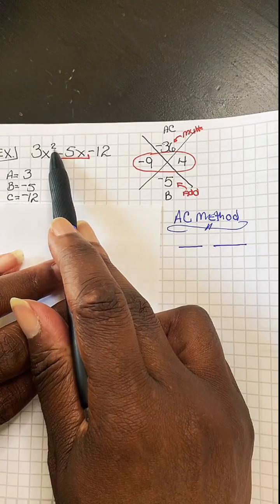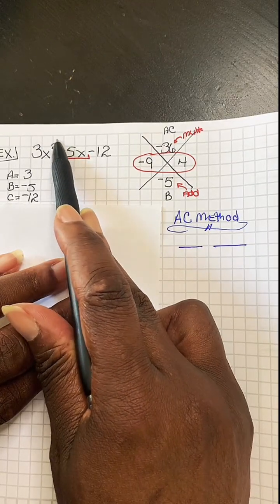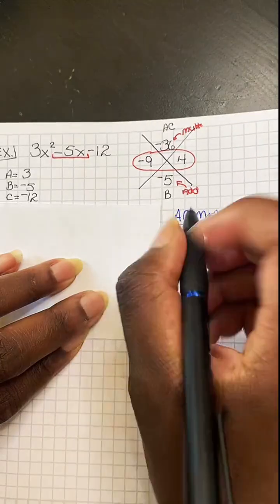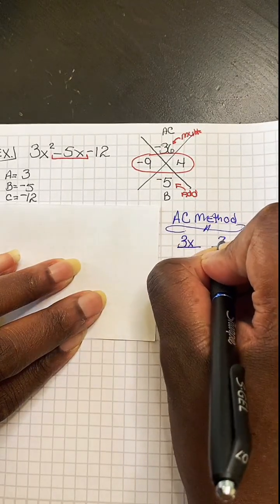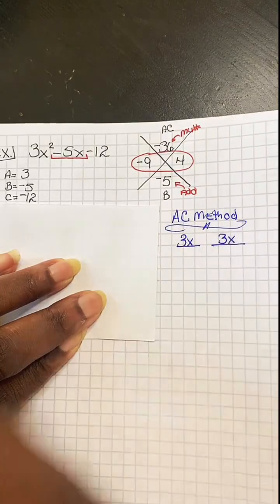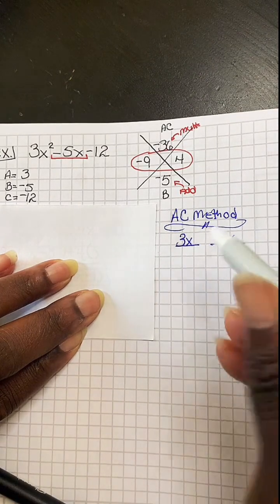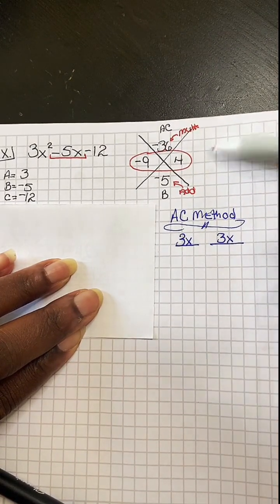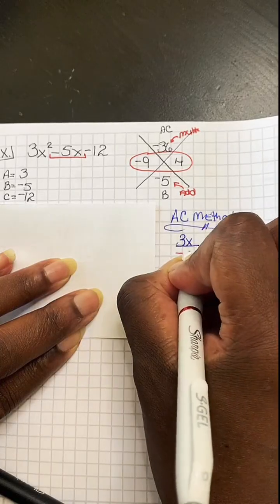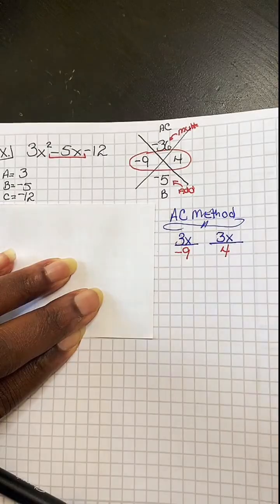And I'm going to write it out twice because this is telling me I should have two solutions. So I'm writing in the numerator 3x, 3x. Now, your denominator is going to be the two factors that you found. So one of them is going to be a -9 and a +4 for the other.